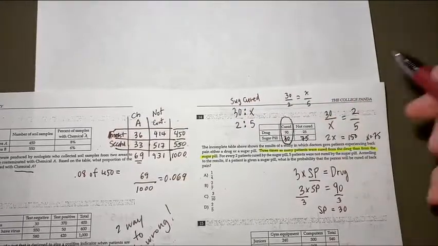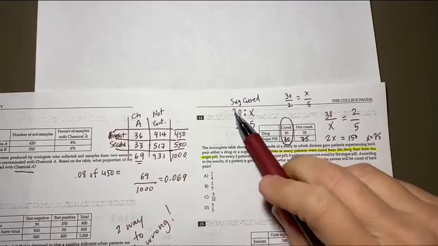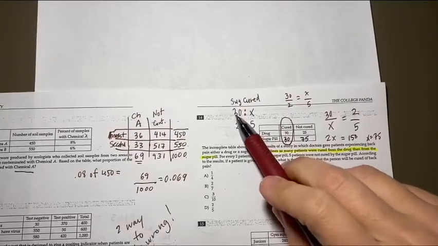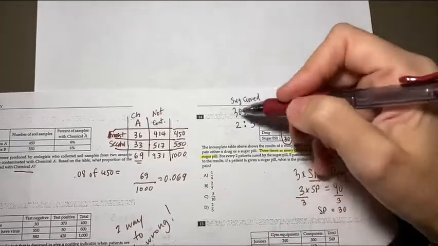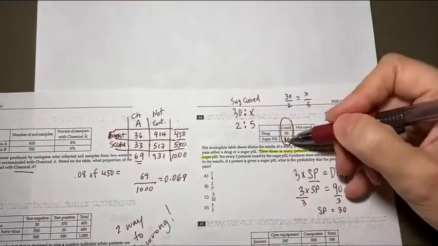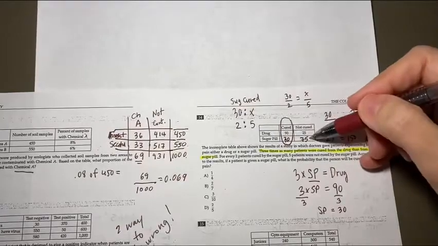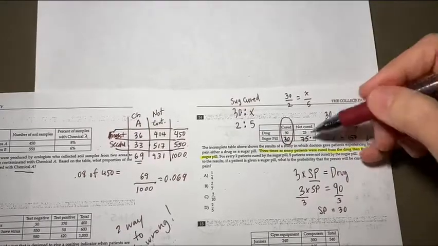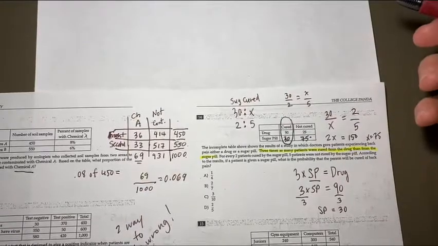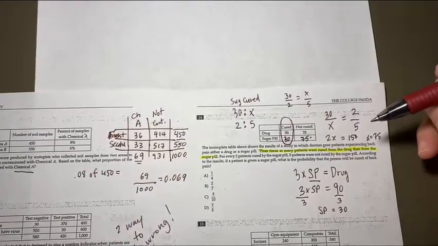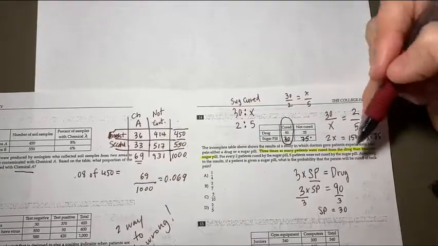So another way to think about it as well is how many 2's, if I split this in 2, how many is that? And that would be 15. So 2 15s are here, 5 15s is 75. That's another way to think about it. So now we have our data. Now that we have our data, we can answer the question.